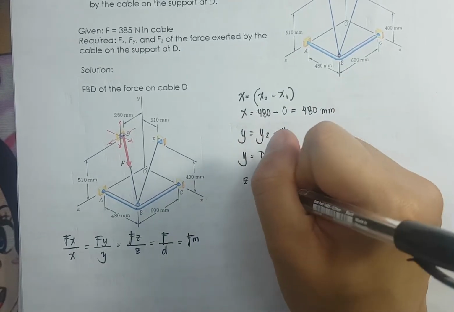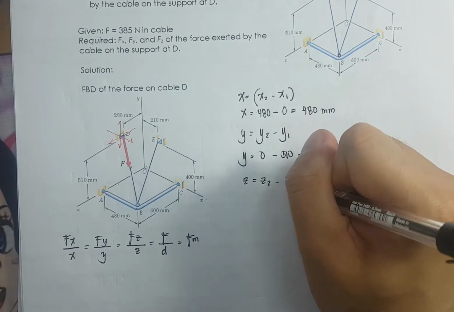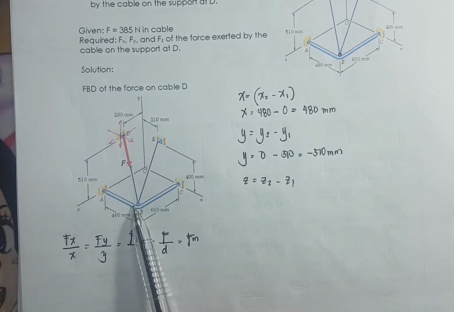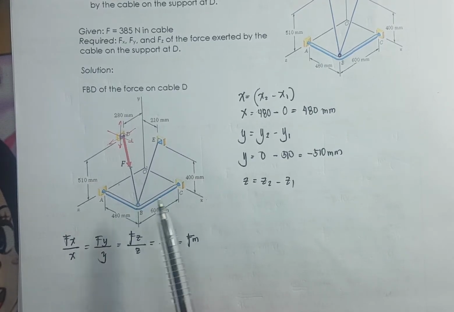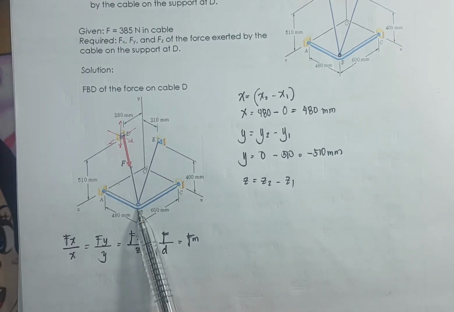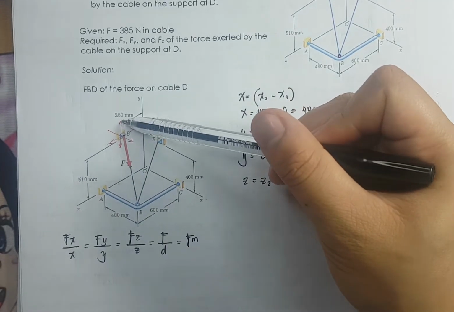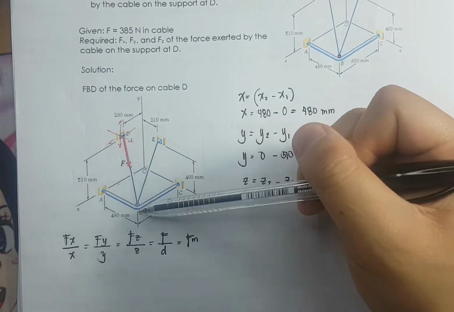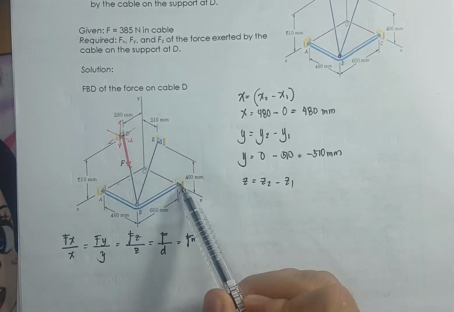Next would be z. So we have z2 minus z1. So our z2 is this. From 0, from 200, what is our z2? We have 600.